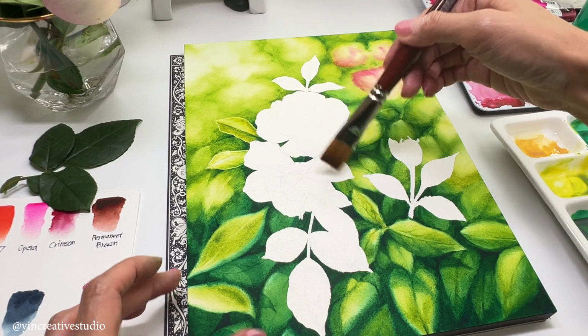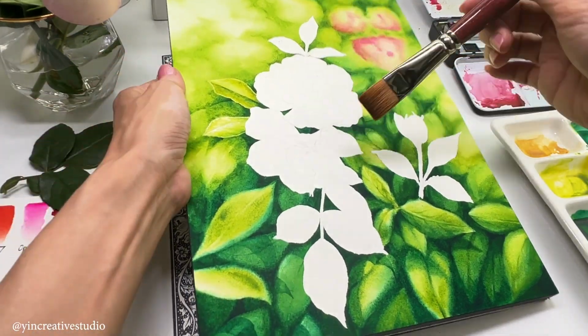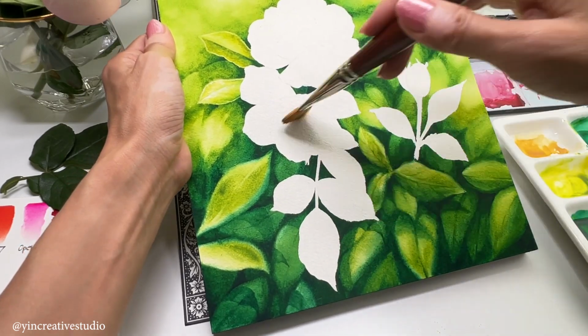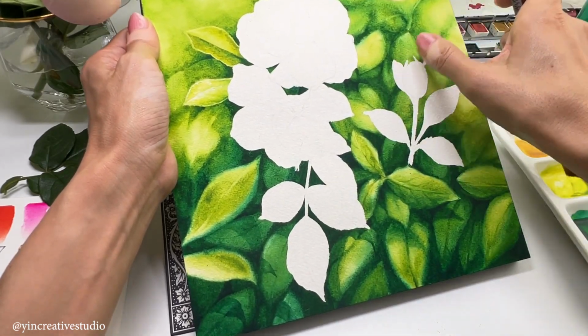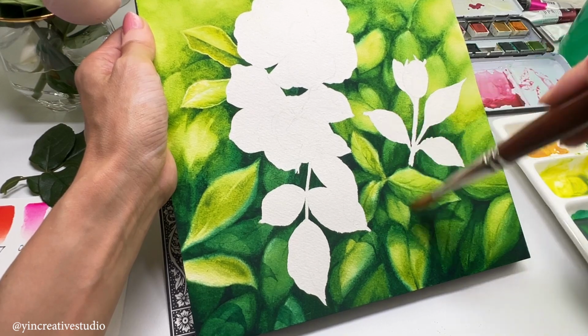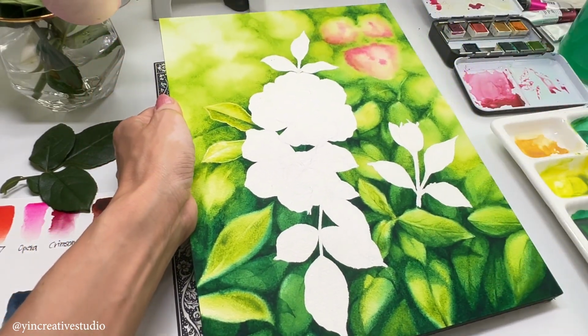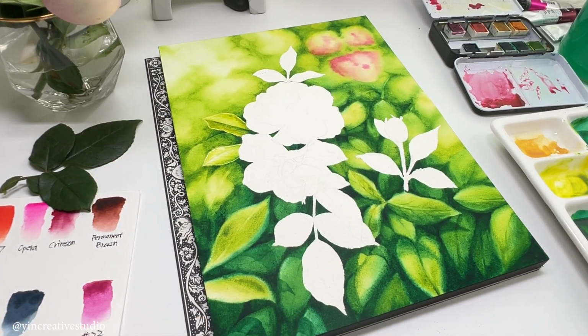One important step after removing masking fluid is to sweep dust from dry pigment and masking fluid by using a dry, clean brush to avoid having unwanted colors in the raw areas.